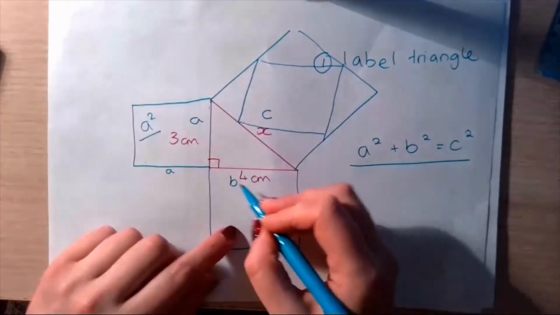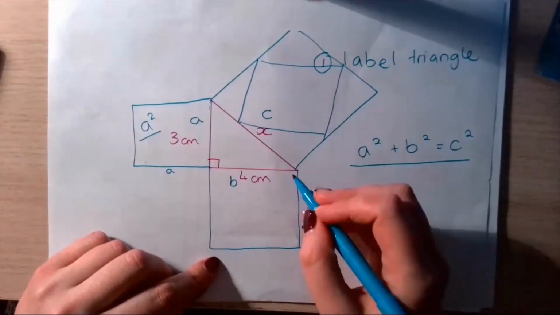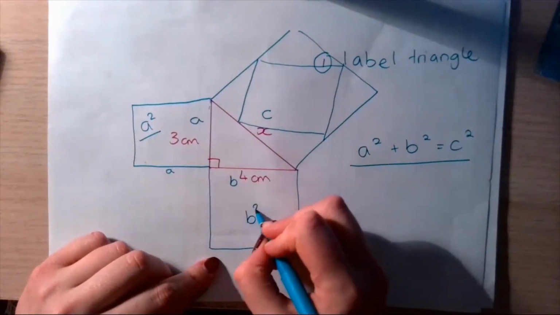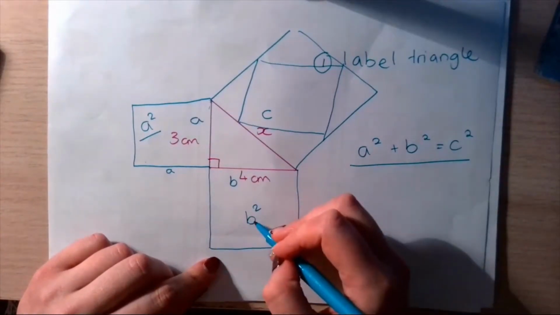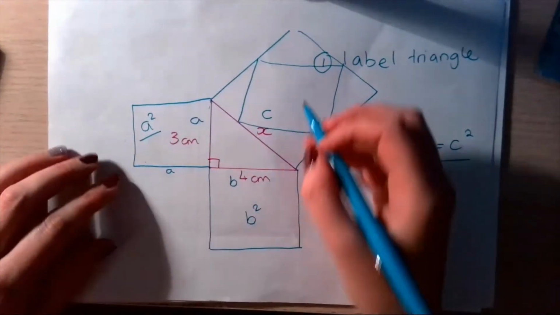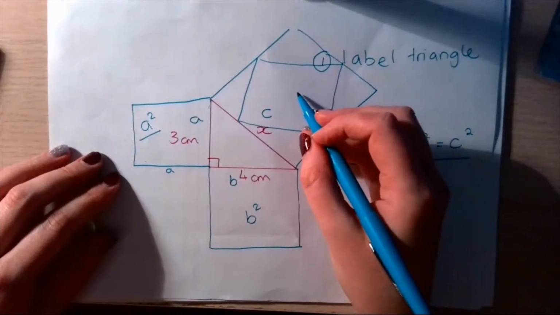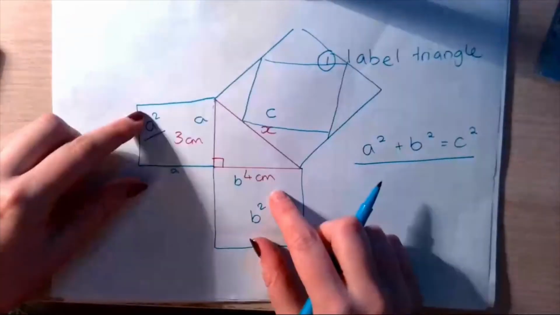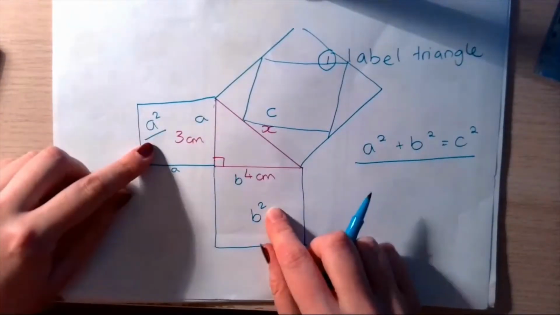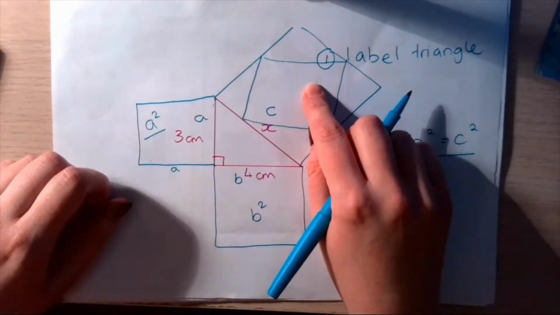And the same down here. The area of the square that I make here is going to be B squared, because all sides have got to be B. So B multiplied by B is B squared. And I add them together and they give me C squared. And we know that because we tried it yesterday, we fit them inside there. Those two squares added together will make C squared.